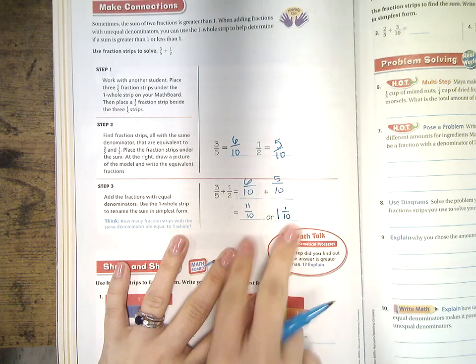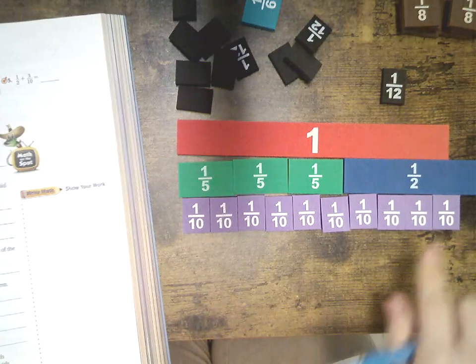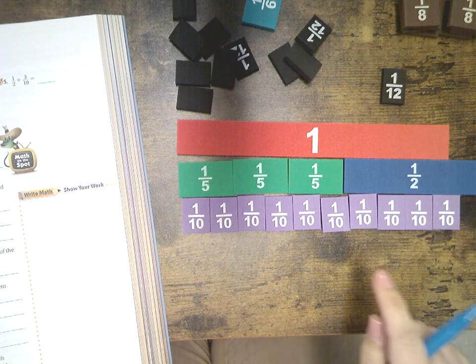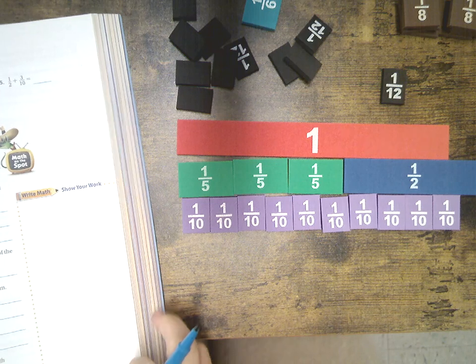So I see that these two numbers are reasonable because, yes, it went over just barely on my fraction bar, right? That means my answer being a mixed number or an improper fraction makes sense because it is more than 1.